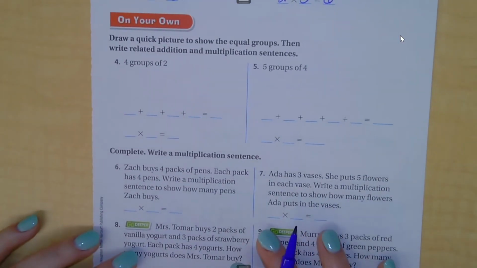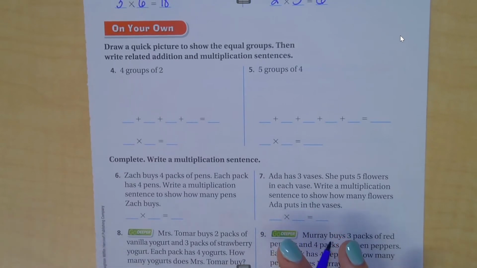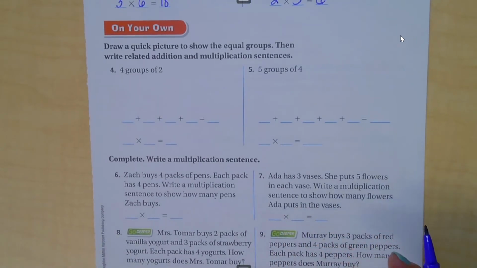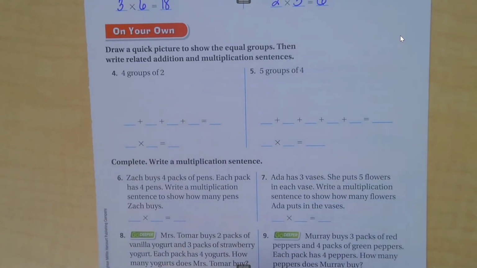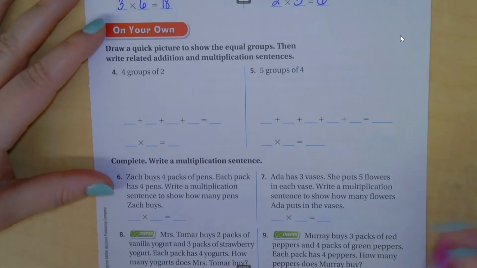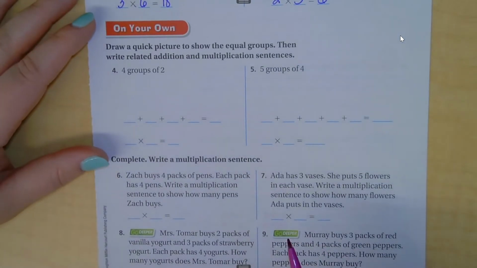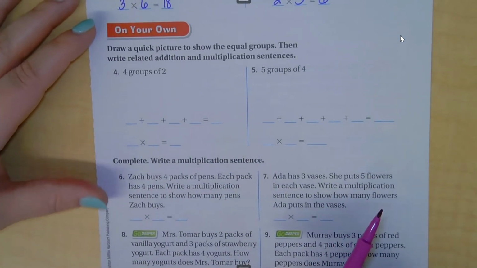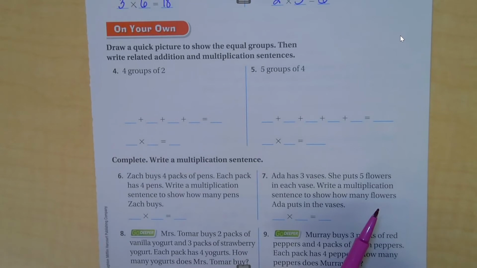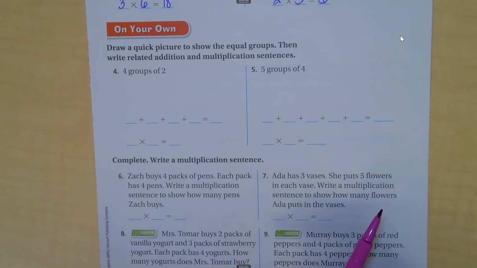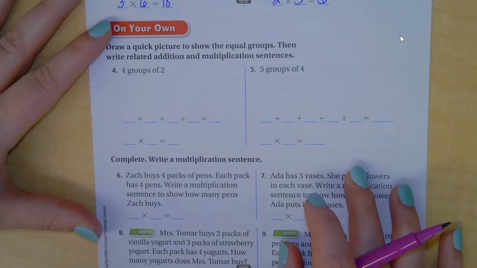All right, numbers 4 and 5. Draw a quick picture to show the equal groups, then write related addition and multiplication sentences. I want you to pause the video, solve 4 and 5, and come back when you're finished. Okay, if you're back, you are finished with 4 and 5. If you are not finished, you need to stop the video right now, go back and finish 4 and 5. Do not just wait for me to do it.